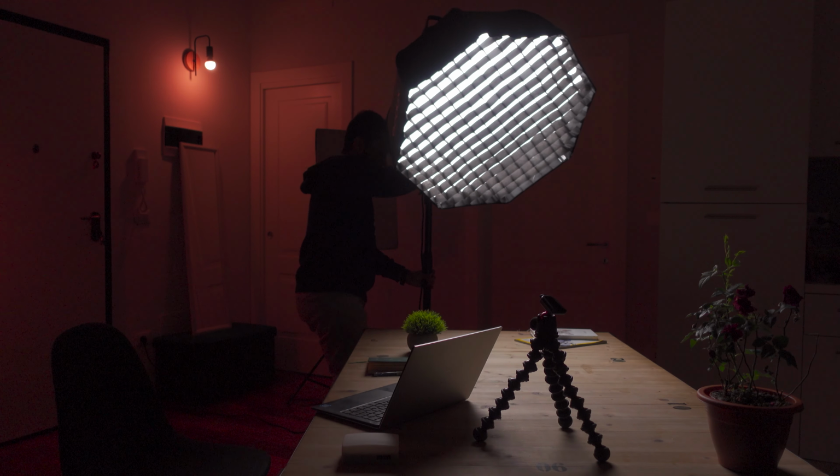Now 45 degrees is the sweet spot. Thinking sideways, the more you go to 90 degrees, the more contrast you're gonna have and the more dramatic it's gonna look. And also in this case, 45 degrees is perfect. But of course, it all depends on the mood you want to convey in your video.